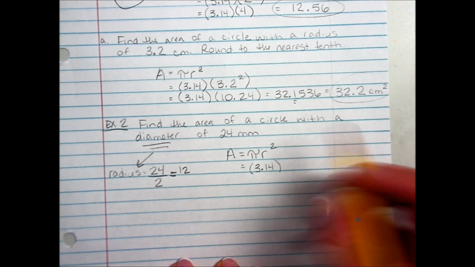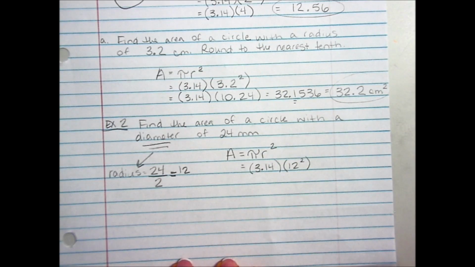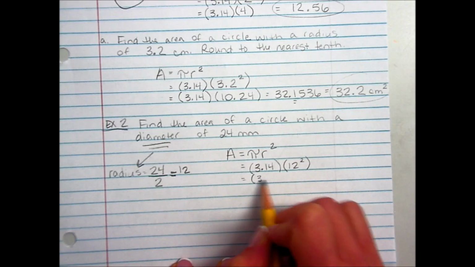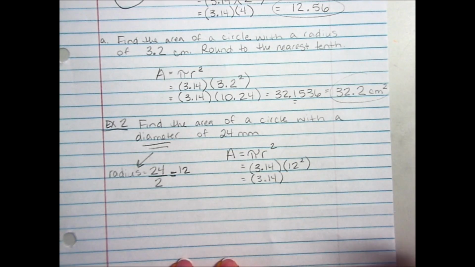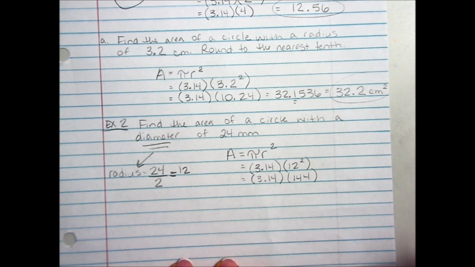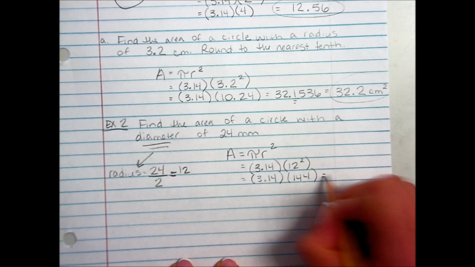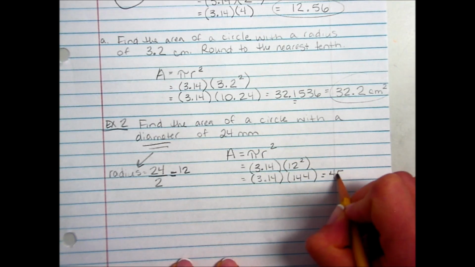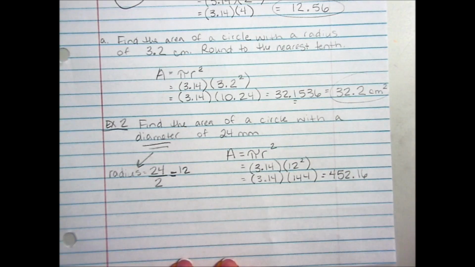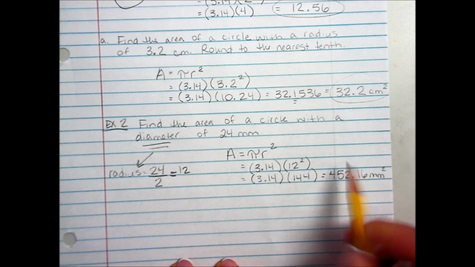3.14. And now the radius is 12, and I will square that radius. Okay, how do I square 12? What will I multiply? 12 times 12. Jay? 12 times 12. All right, so 12 times 12 is? 144. And now in my calculator, I'll multiply 144 by 3.14. And I'll get 452 and 1600ths, and that is millimeters squared.